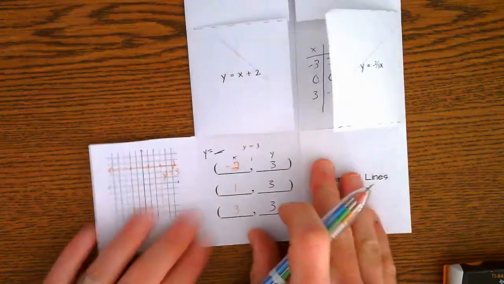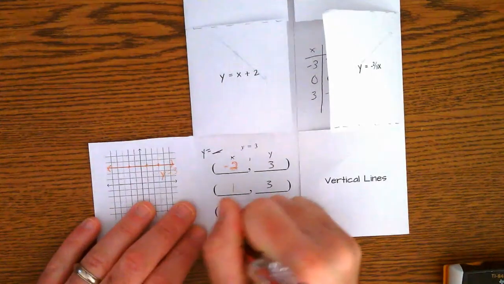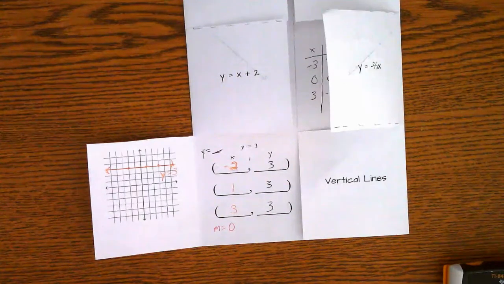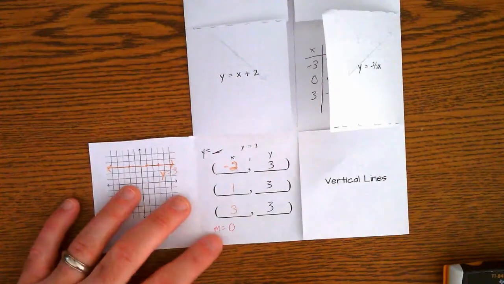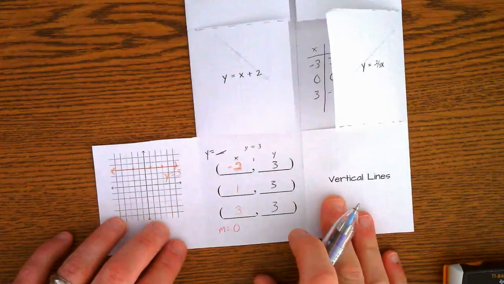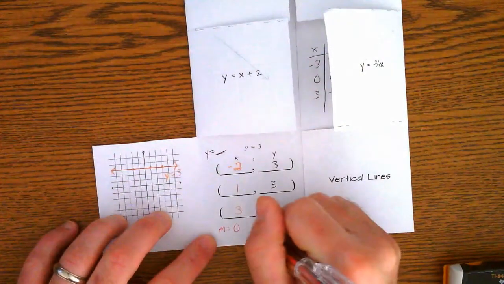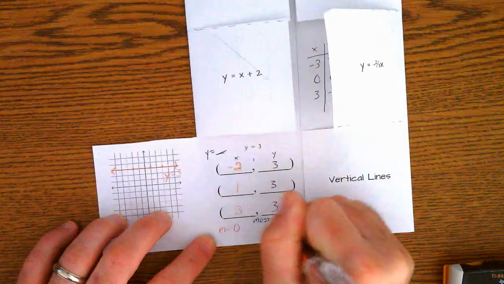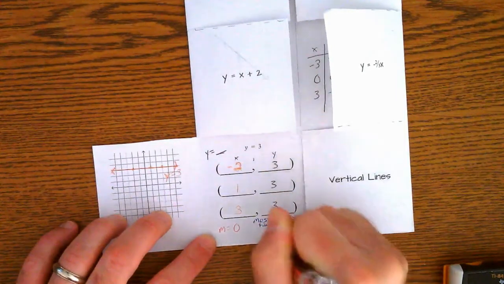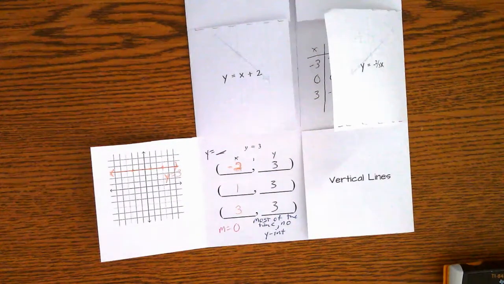And another note with the equations y equals 3 or y equals a number, the slope is actually 0. We don't move up or down, so it's 0. The y-intercept, unless it's the actual y equals 0, then it doesn't go through the y-intercept. So most of the time, there's going to be no y-intercept. Okay, again, unless it's y equals 0.